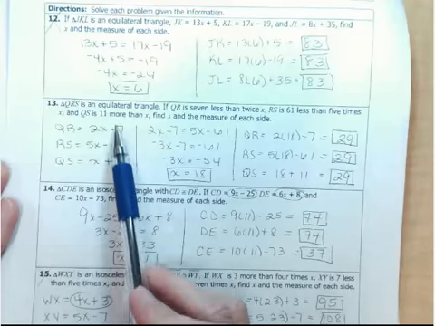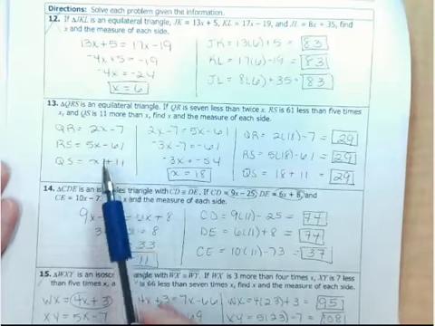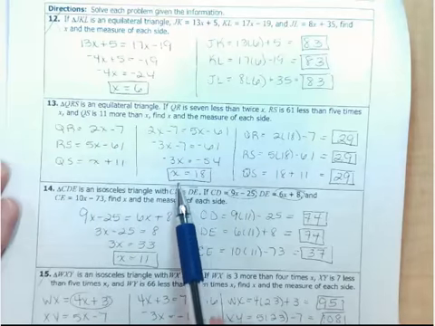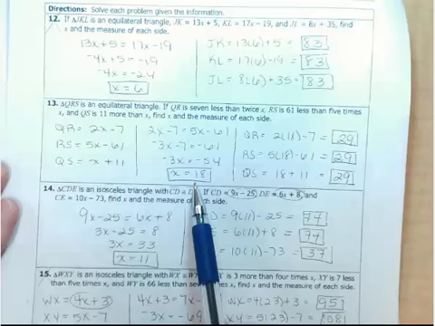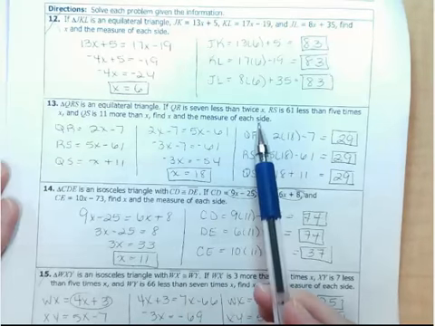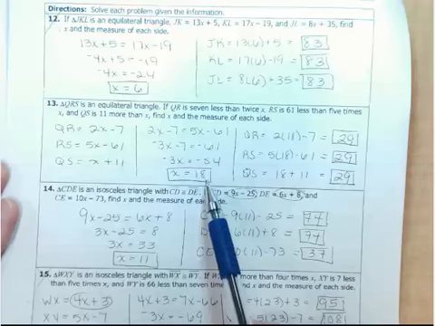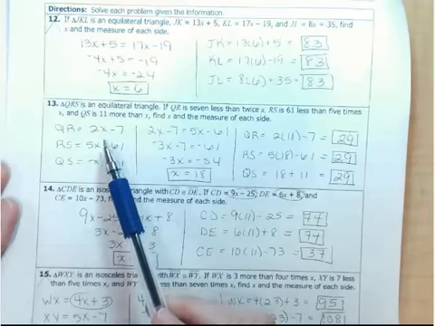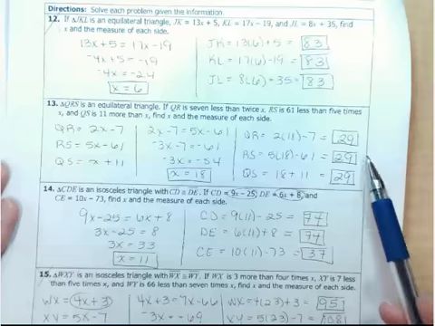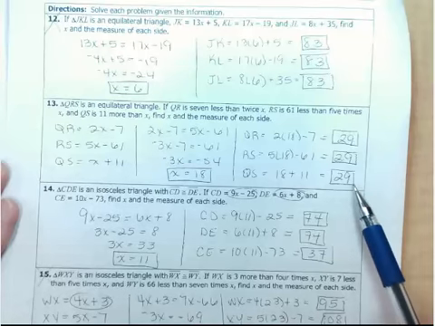And then because it's an equilateral triangle, we know that all these sides are equal. So we just set 2 of the sides equal to each other and solve for x. It's 18. And then what are they asking for? They want to know the measure of each side. So we're going to go ahead and plug our 18 back into each of these expressions for the sides. That's what's over here. And we're going to see that they're all 29.